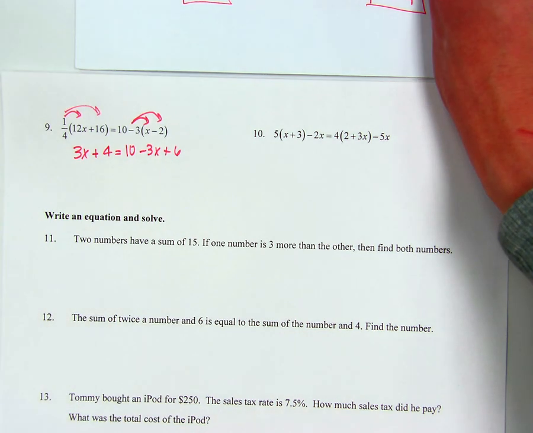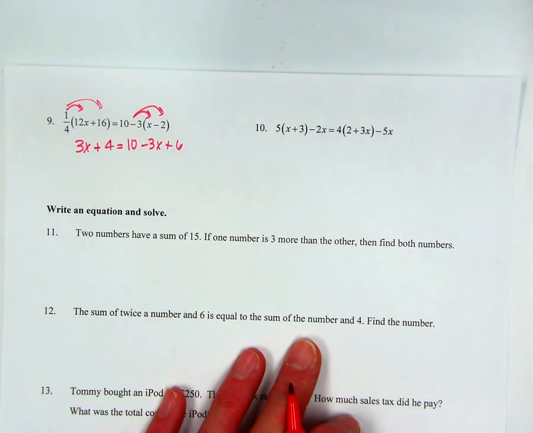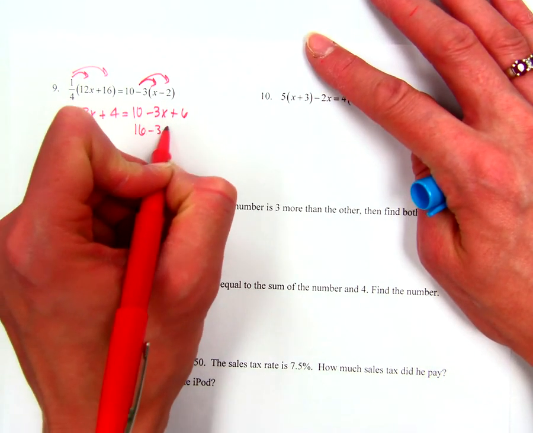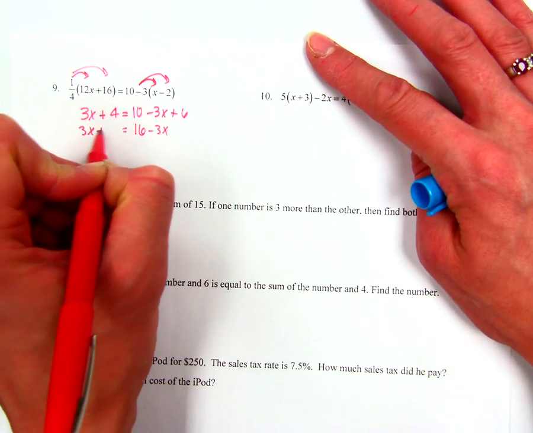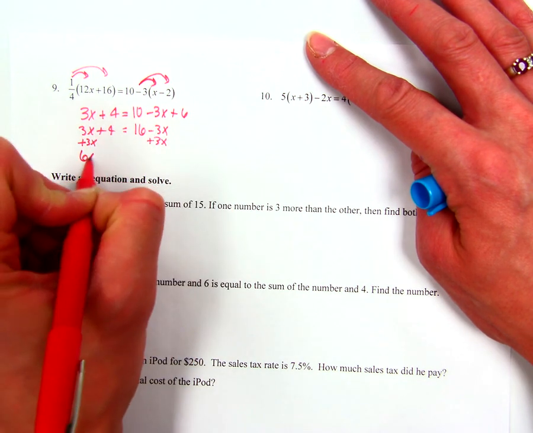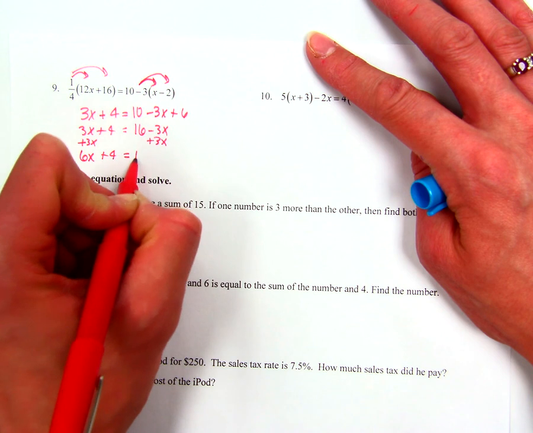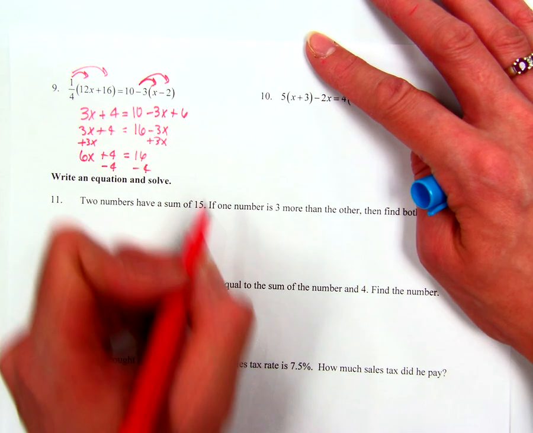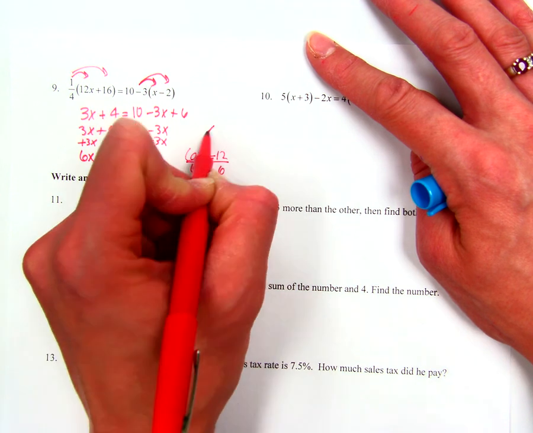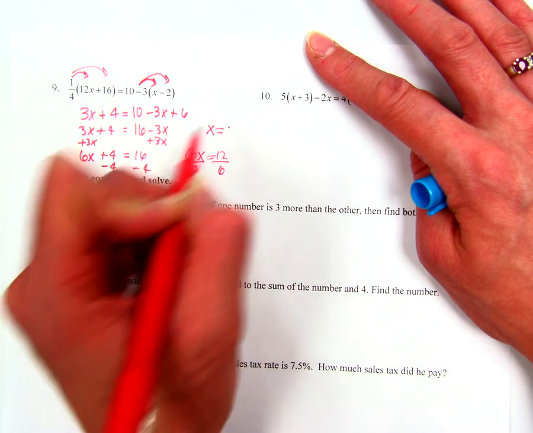All right, then make sure that you are following our rules from before. So we want to combine our like terms. We have 16 minus 3x. Then I want to add 3x to both sides. So we have 6x plus 4 equals 16. Move the 4 over, so we have 6x equals 12. And then last, you're going to divide. So 12 over 6 is 2.